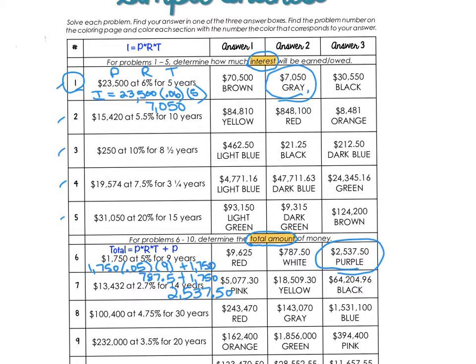worksheet. Once you're finished, you can submit this to the assignment on Schoology. And I would love to see the coloring, but I definitely want to see your work. So wherever you do your work, that's what I want to see.